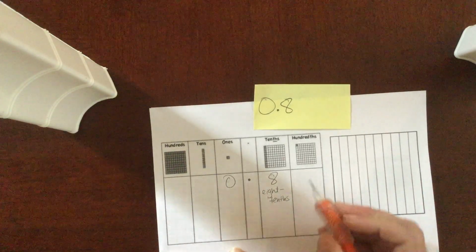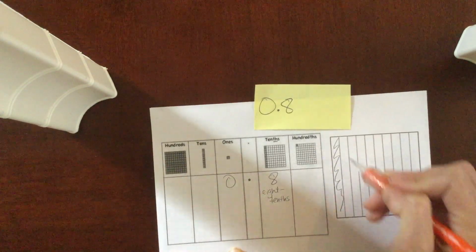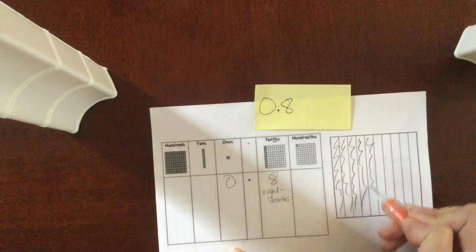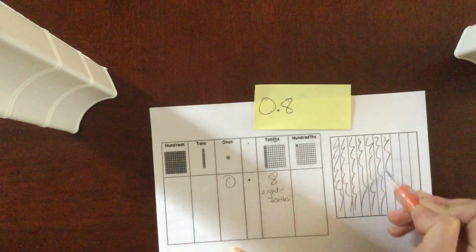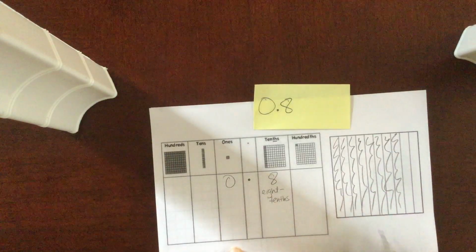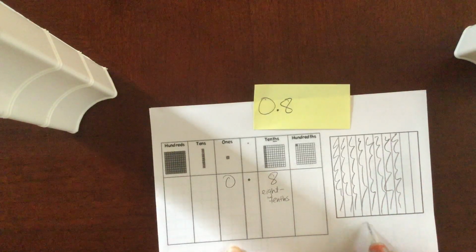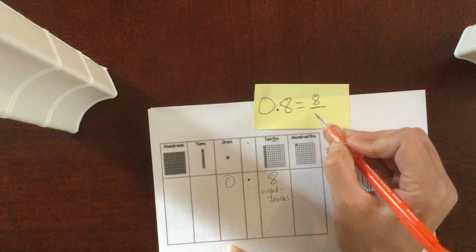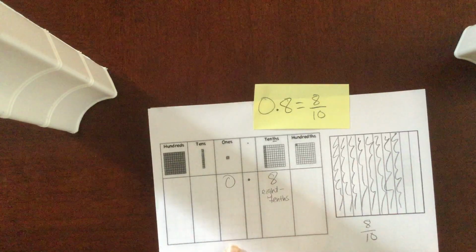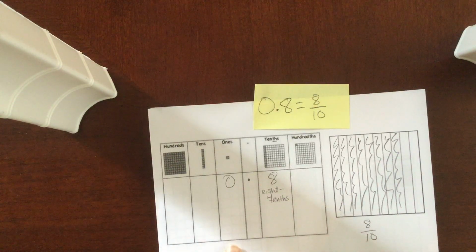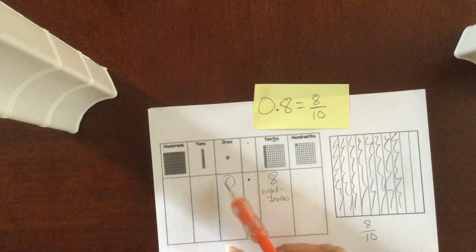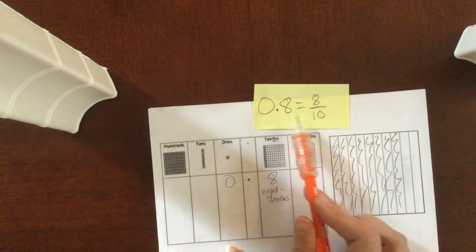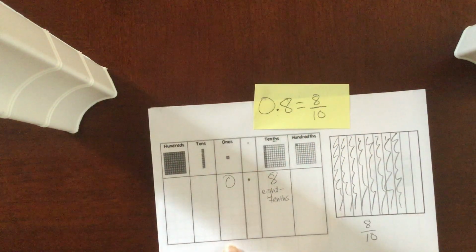So that's looking like shading in 8: 1, 2, 3, 4, 5, 6, 7, 8 out of 10. So 8 tenths. The 0.8 is equal to 8 tenths. It's in the tenths column of my place value chart. I have nothing in my ones, nothing over here. So 0.8 is the same as 8 tenths.